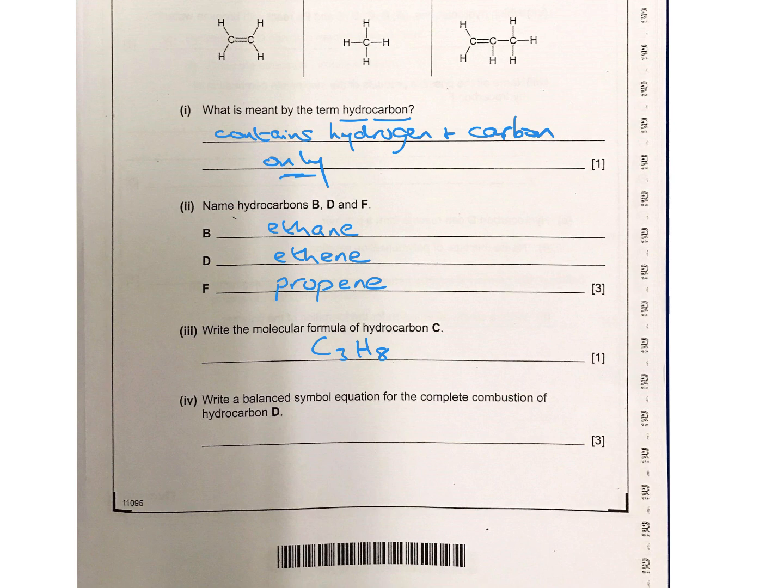And finally on this page, the complete combustion of hydrocarbon D. Well, when hydrocarbons burn, they produce carbon dioxide and water. So D is ethene. You can see it up here, which is C2H4. It's going to burn, react with oxygen, and form carbon dioxide and water. It obviously needs balanced. So we'll start with the carbons on the left. There are two carbons. That means we need two carbon dioxides over on the right to give us the two carbons on the right.